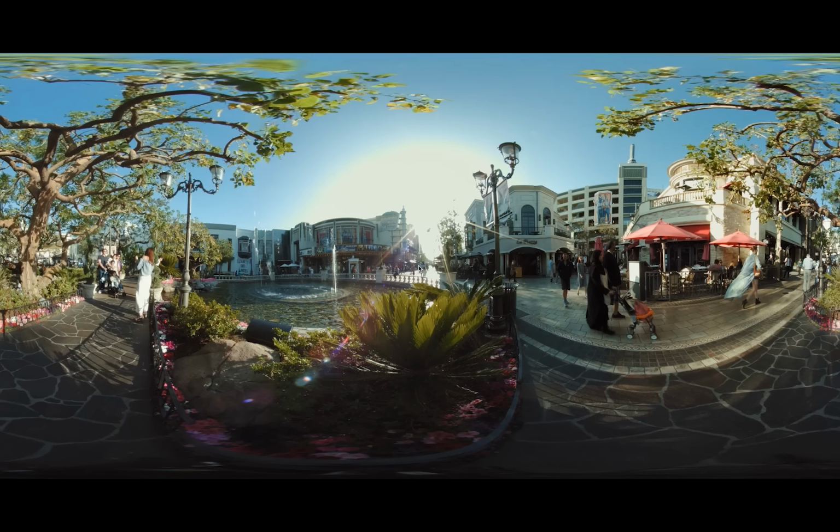So this week I will create a series of tutorials on how to sync and stitch and shoot using the Mini i3 and Mini i4 rigs from 360 Designs. I hope you enjoy it. First we will start by a scene that I shot at the Grove in Los Angeles. Here's the result of what we're going to be doing today.